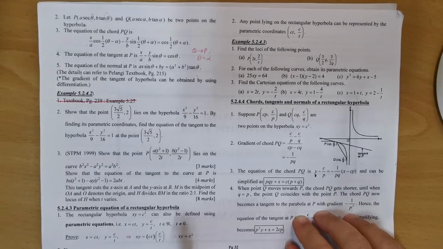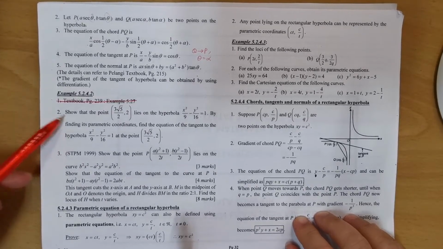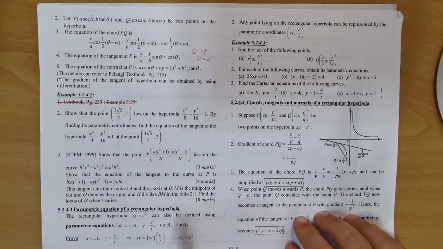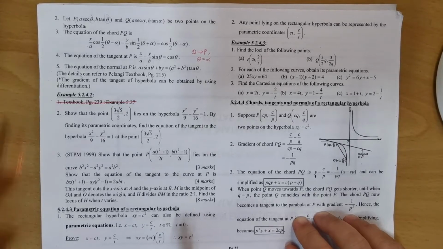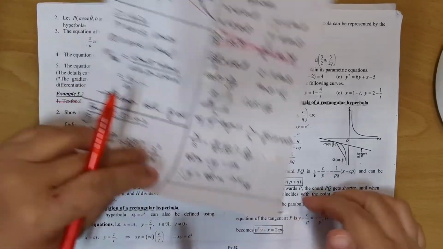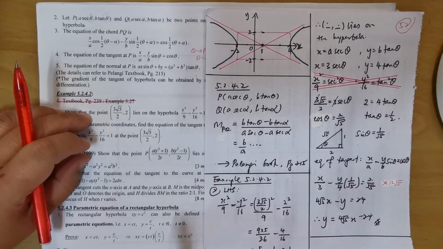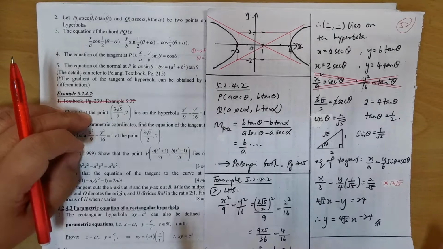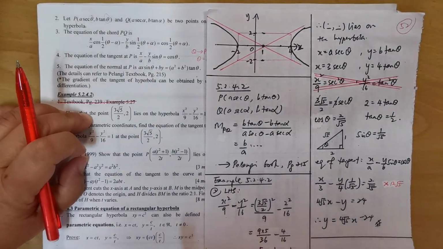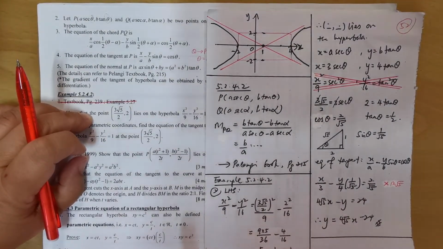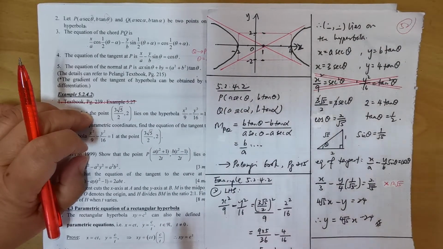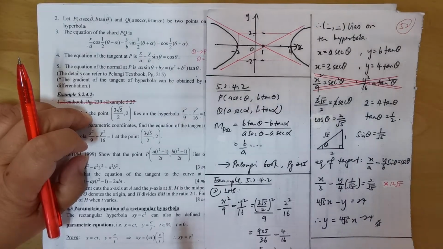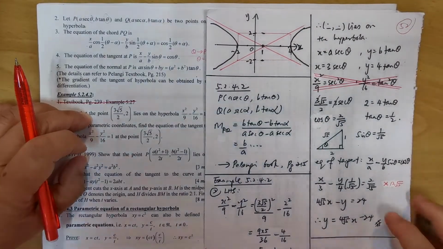Where is my... Okay, so question 2 here. I can't see. No battery. My lamp has no battery already, so it's quite dark. Okay, brighter.